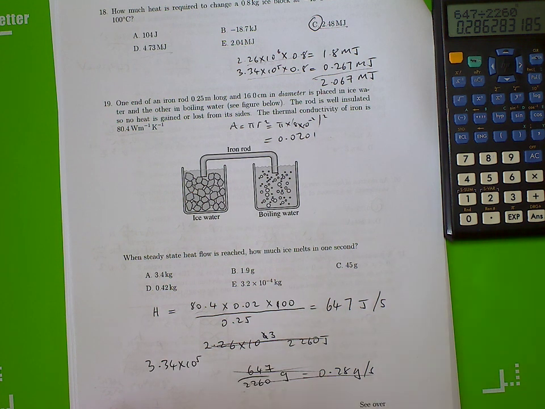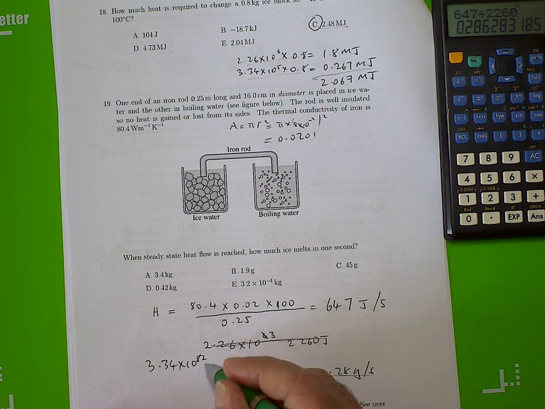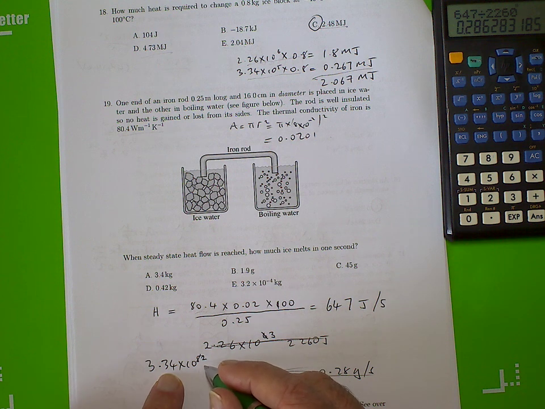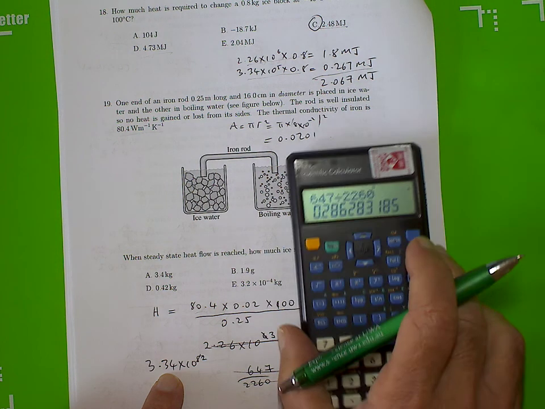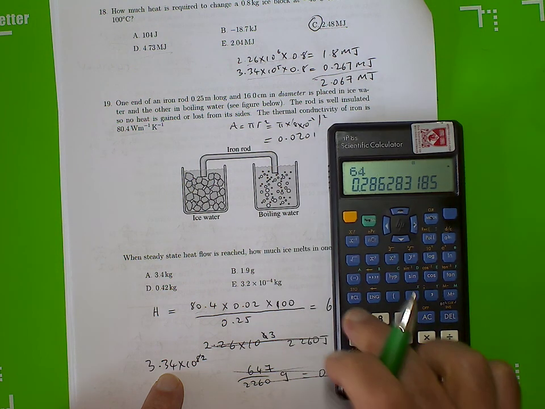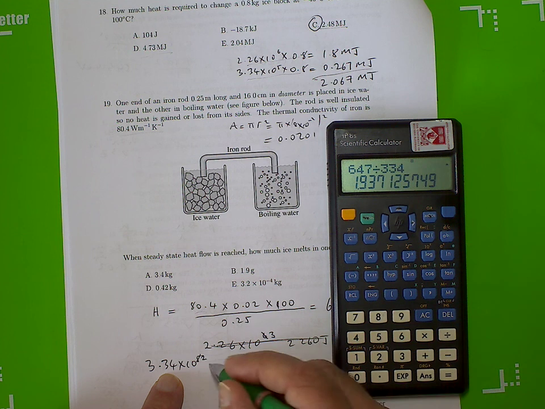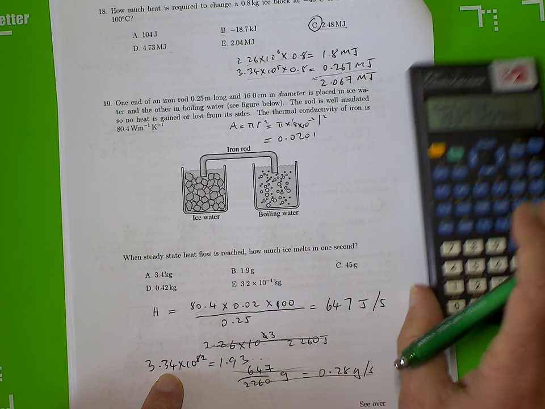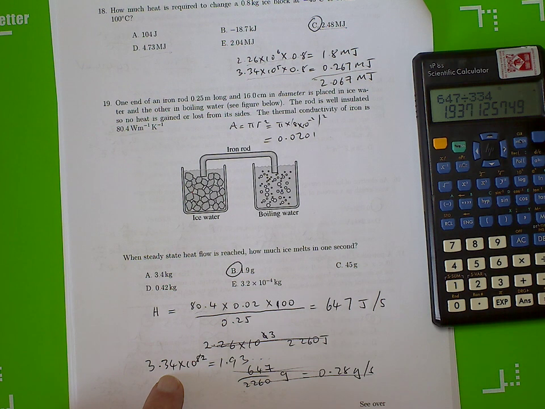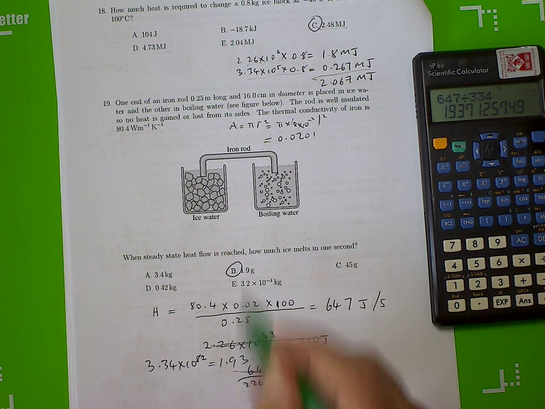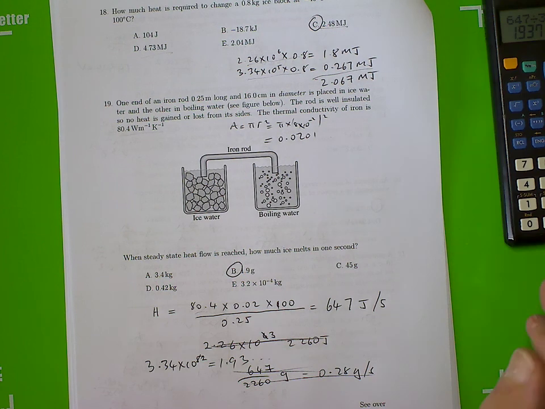Okay, so again, if we convert that to 10 squared, that'll give us the number of grams, the amount of heat needed. 334 joules will do 1 gram. So therefore 647 divided by 334 is about 1.93 grams per second, so close to 1.9 grams. To two significant figures, it is 1.9 grams. So that seems reasonable.